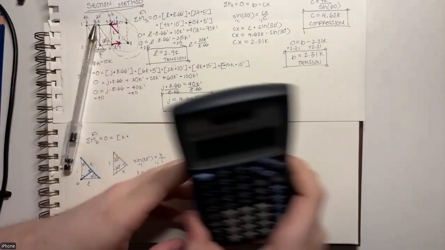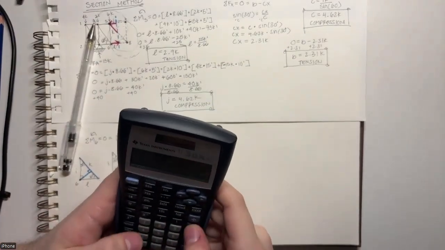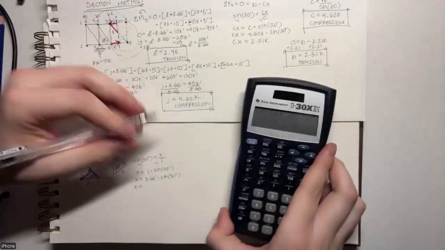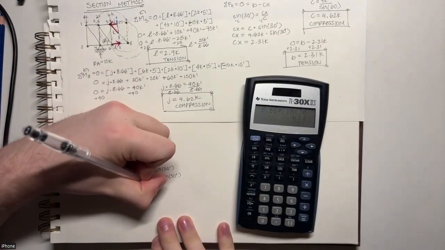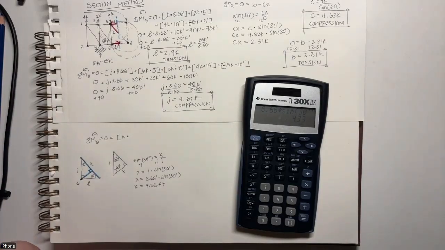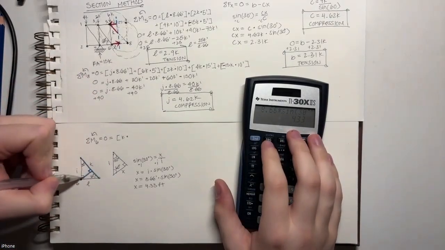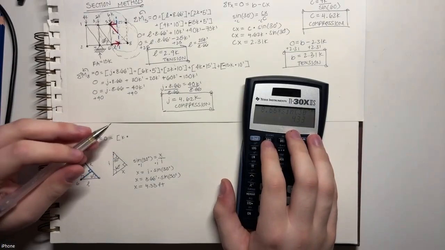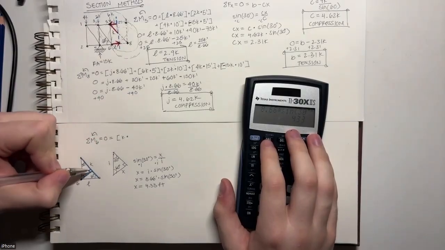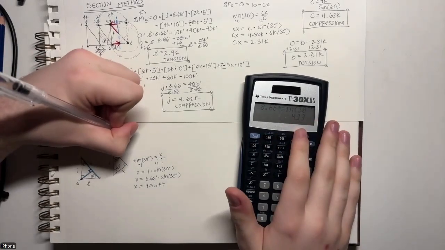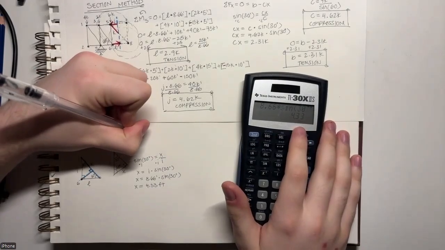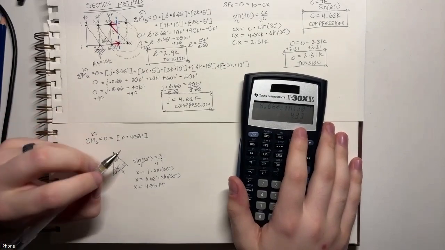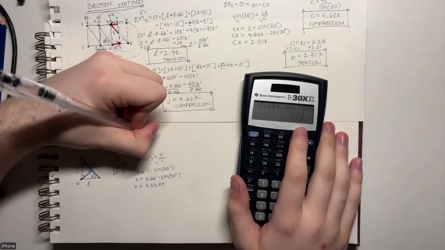X is equal to 4.33 feet. Okay, so now we know this distance that we're going to multiply times K. That's the distance that K is away from point 6, perpendicular to K. So K times 4.33 feet. And for now, I'm just going to assume K is positive, just as a default.